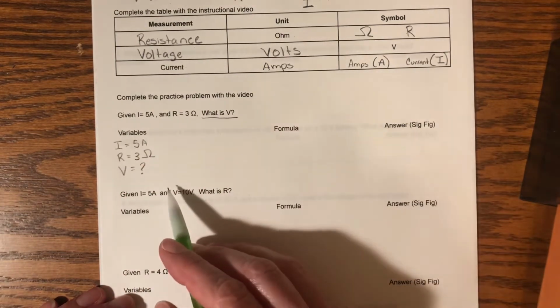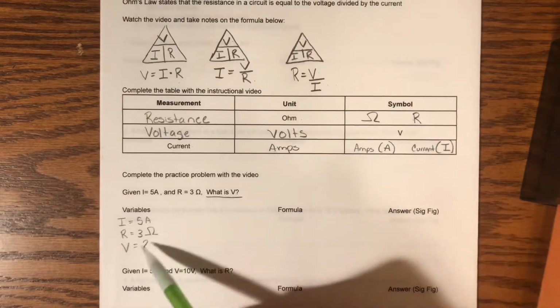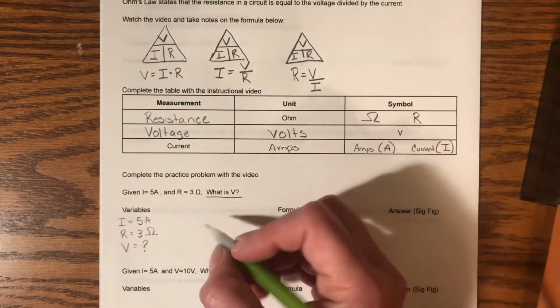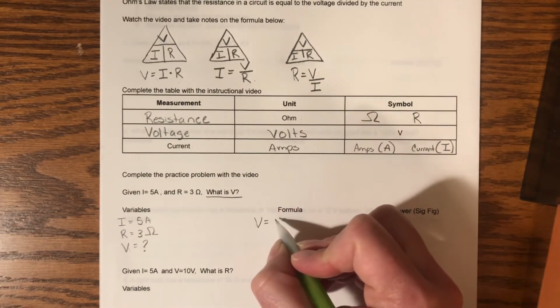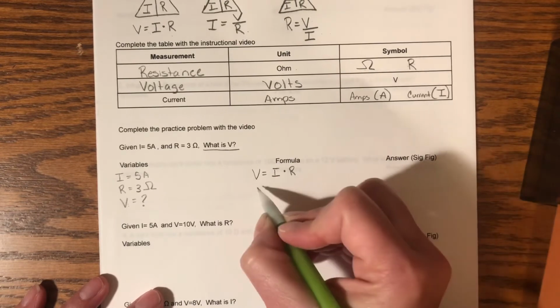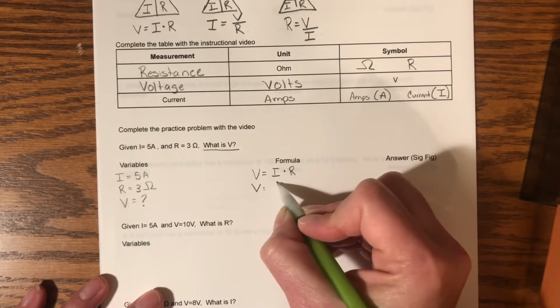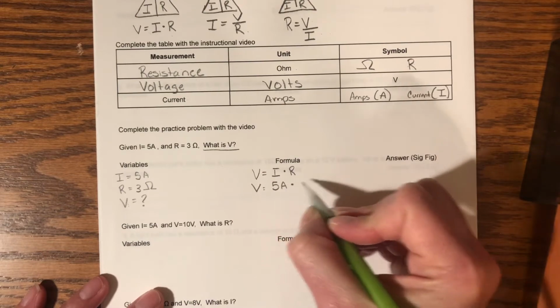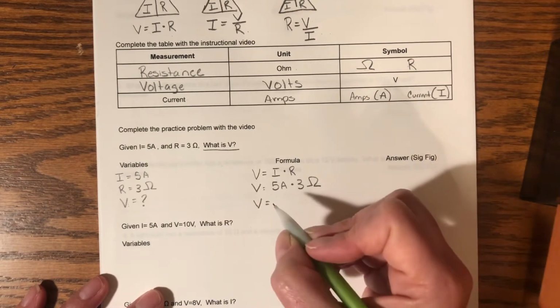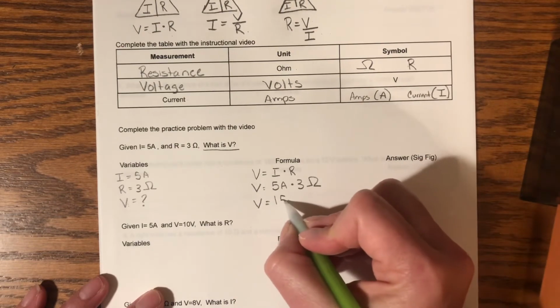Okay, so now we need to look up at our formulas. Which formula are we going to use? We need the V by itself, so we're going to use this formula. So our voltage equals our current times our resistance. Our voltage is going to equal our 5 amps times our 3 ohms, and we end up with 15 volts.